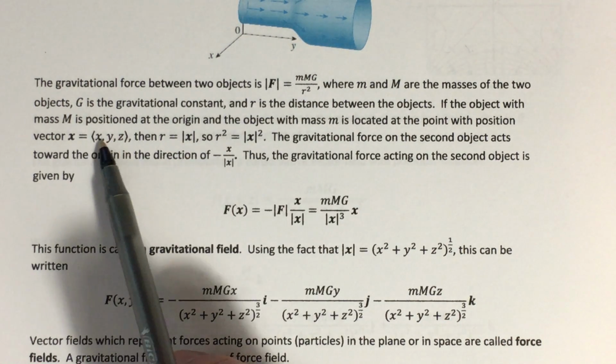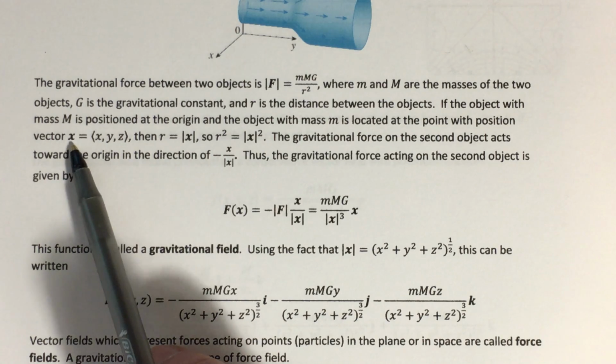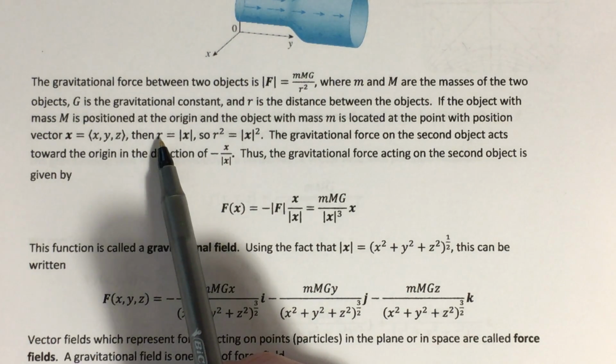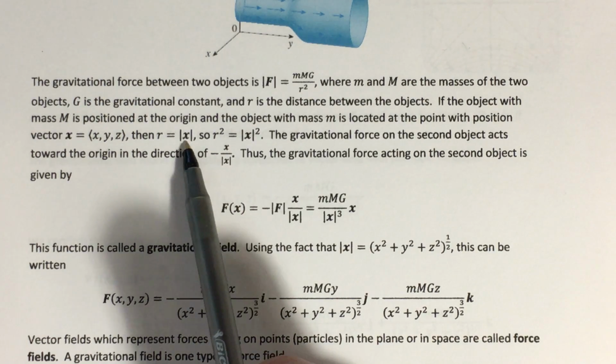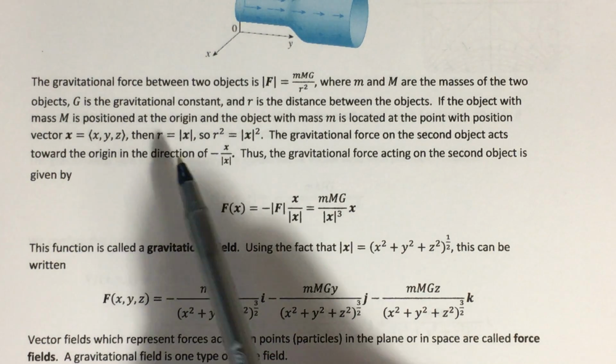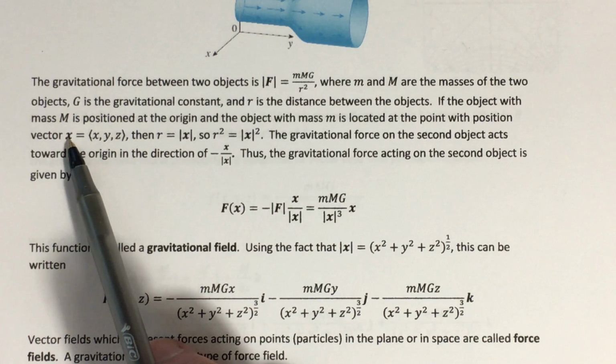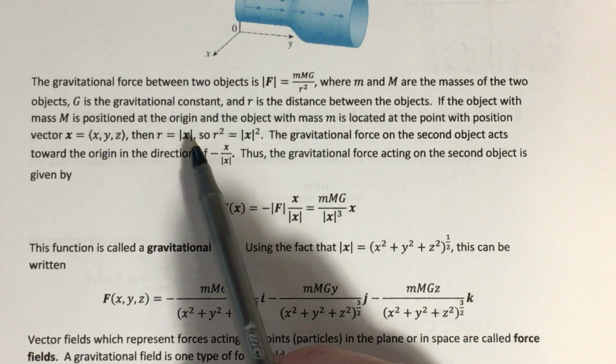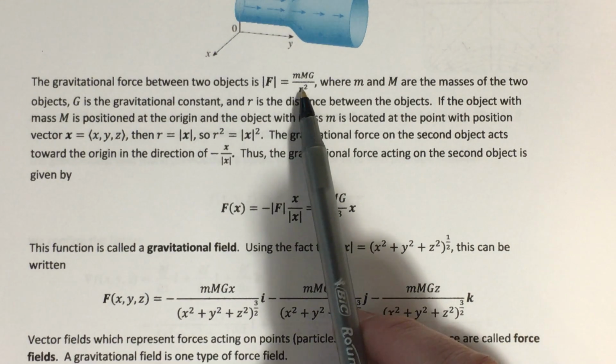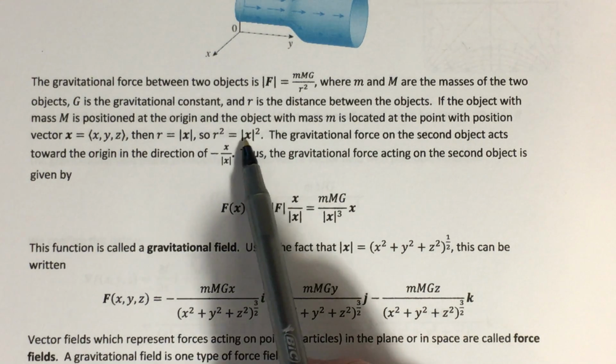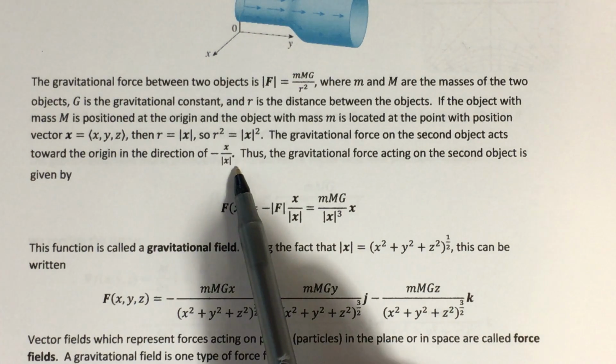But given that we're labeling this vector as bold x, we could alternatively write r as the magnitude of x. It would represent the distance from the initial point of this vector to the terminal point, that is, the large mass to the smaller mass. The formula uses r squared, so r squared could also be written as the magnitude of x squared.